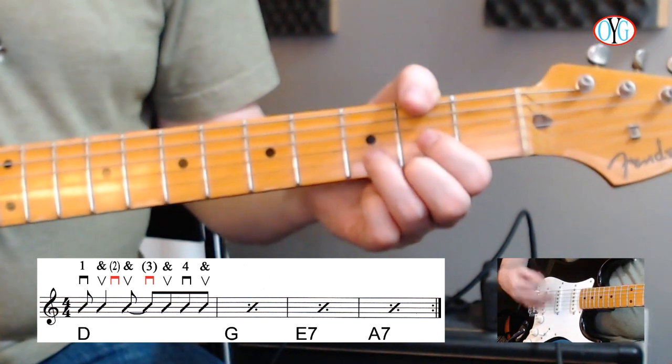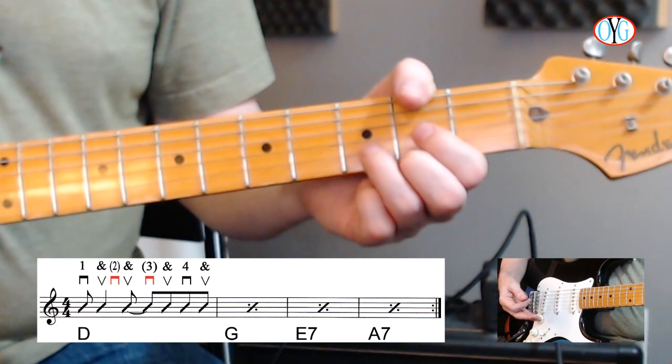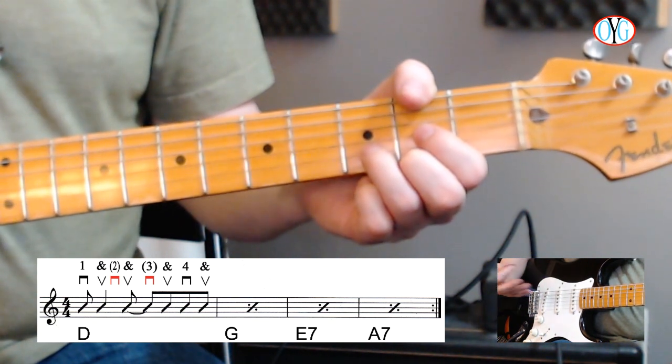What I'm going to do now is I'm just going to play through the progression to give you the idea of what you're striving for.